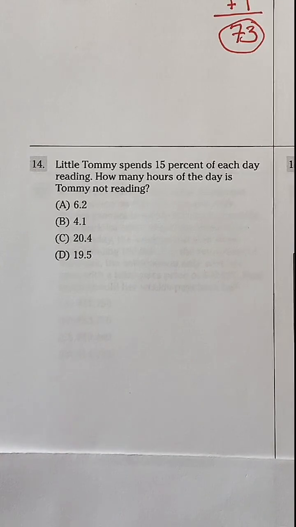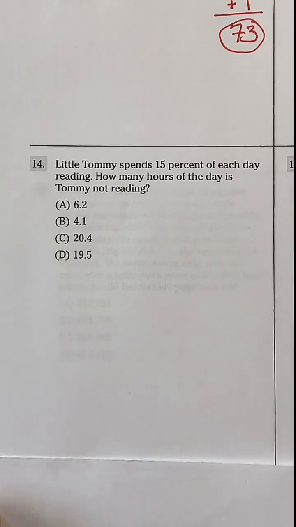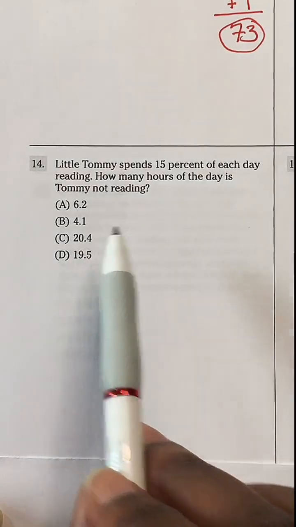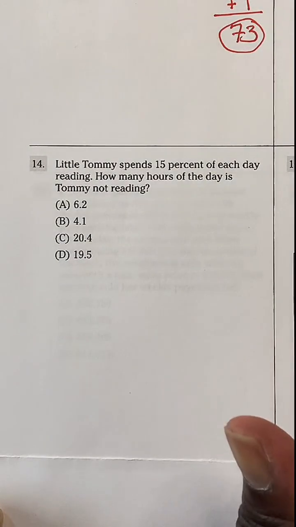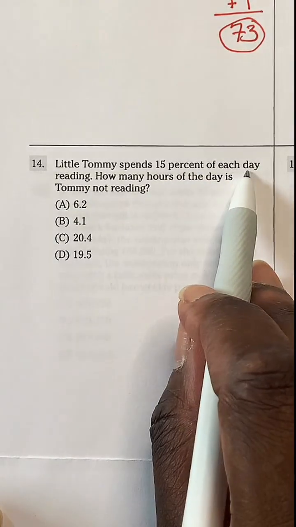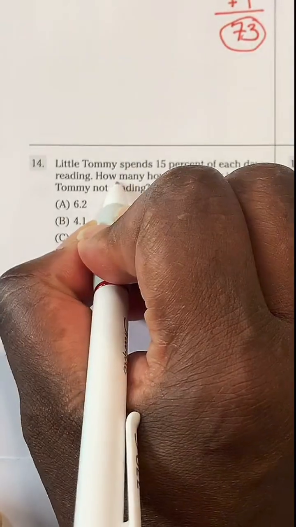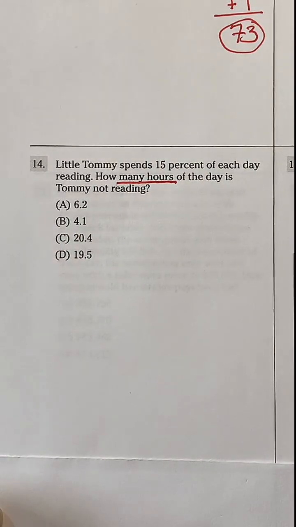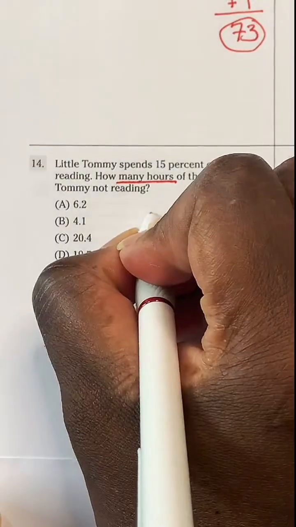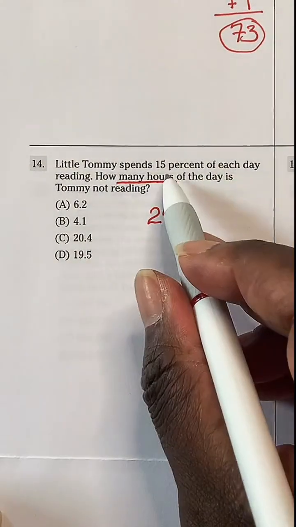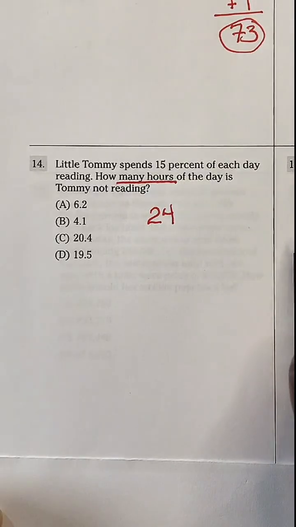Hey, Addicted to Success. Okay, so let's take a look. Now, a lot of people are giving me C's. A couple people are giving me B's. All right, awesome. So if we're taking 15% of each day, and they're saying how many hours, that should be the cue. Okay, how many hours are in a day? Well, there are 24 hours in a day. And we want 15% of that.